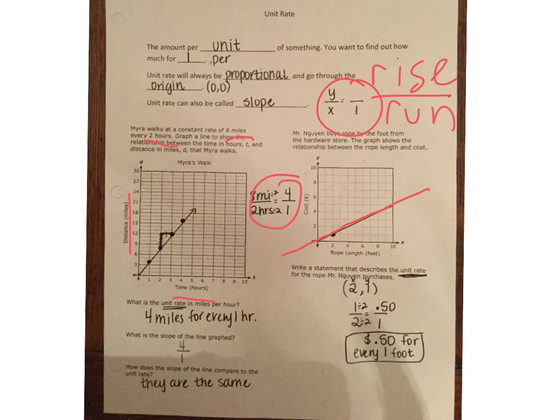And so I know that my slope is 4 miles per 2 hours. So the slope, I would go up 4 and over 1, up 4 and over 1 to get my points on my line. Okay, so as it says right here, what is the unit rate in miles per hour? If I just solve it, y divided by x, that is 4 miles per hour. And how does the slope of the line compare to the unit rate? They are the same.